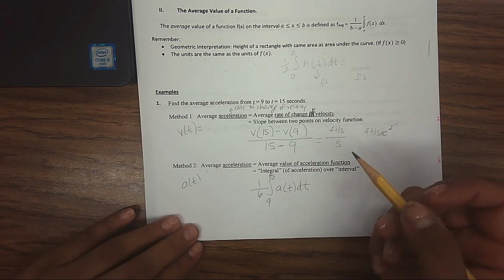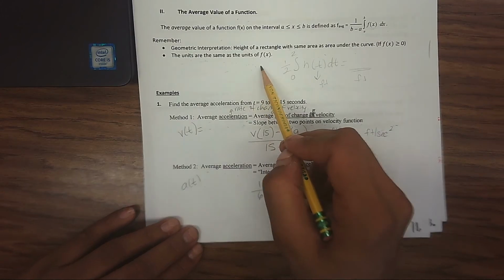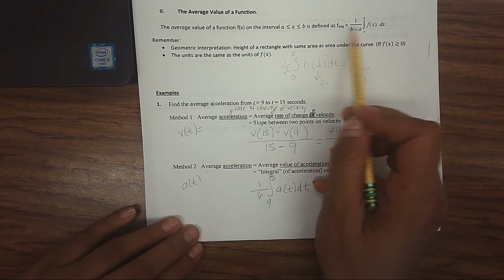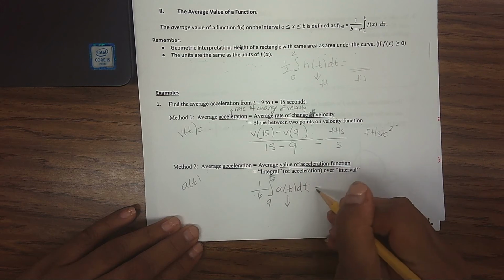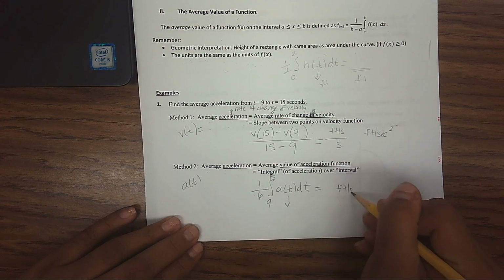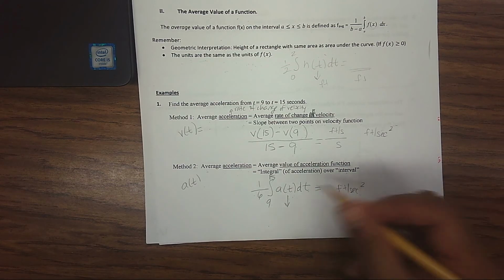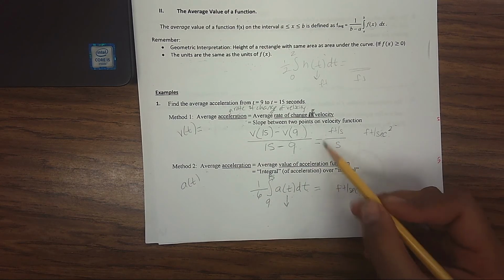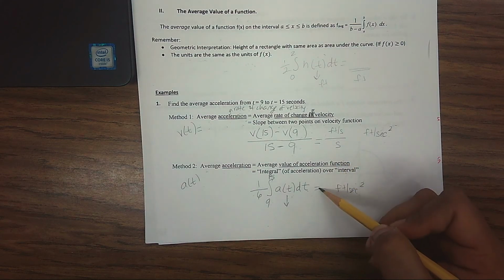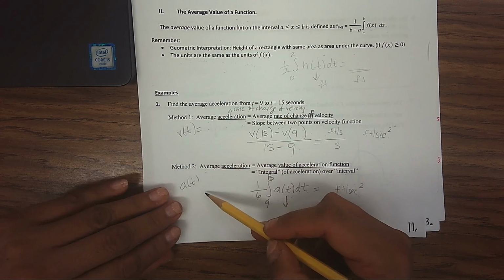Let's confirm with the units, right? I said on top the units are the same as the units of the integrand when you're doing the average value formula. So if the integrand is acceleration, you know the units here are going to be feet per second squared, because those are the units. It's going to be the average acceleration between this time. And look, the units are the same, so I'm hoping that convinces you that both of them would produce the same answer. It's just a different way of doing it because it's based on what function you were given.